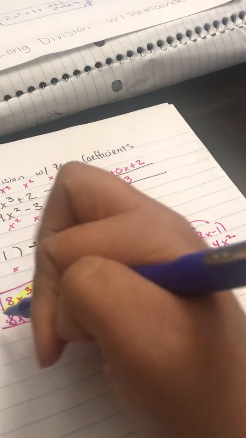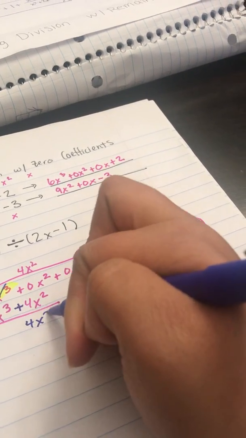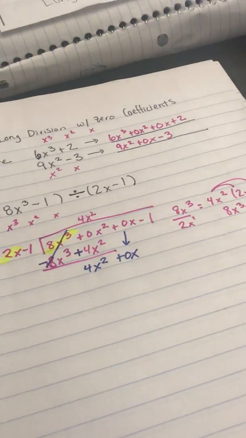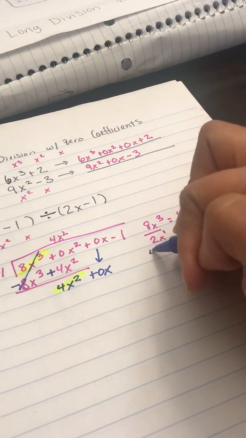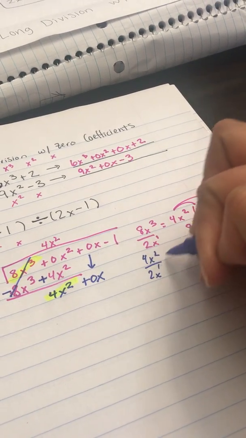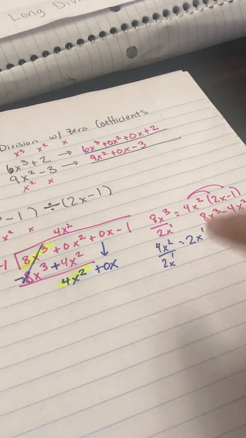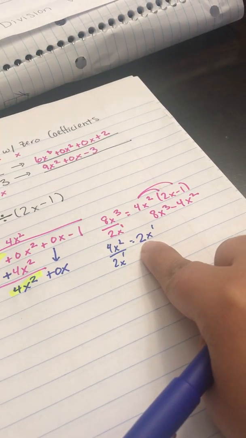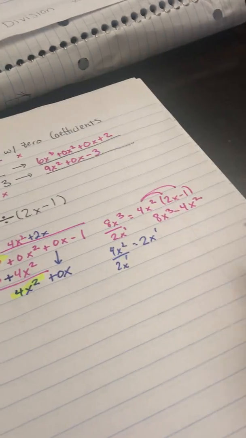Then from there, you change the signs. These cancel. 0 plus 4 is 4x squared. And we bring down our next term, which is the 0x. And from here, we repeat. So I'm going to divide 4x squared by 2x. 4 divided by 2 is 2. 2 minus 1 is 1. So this is x to the 1. Remember, this is part of your answer, so it goes on top. So I'm going to put plus 2x on top.